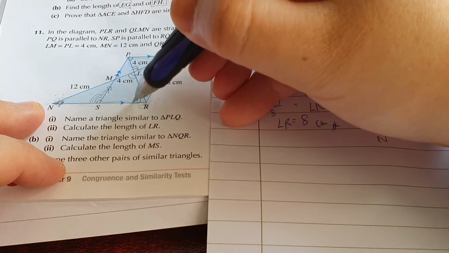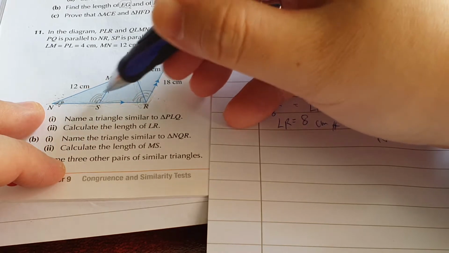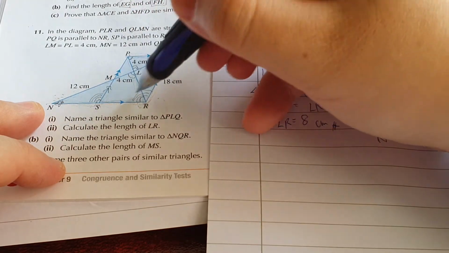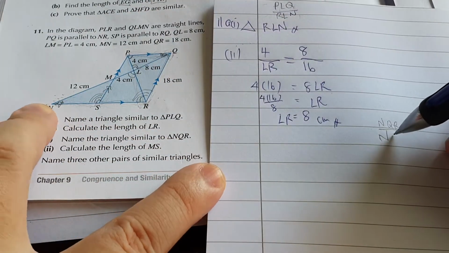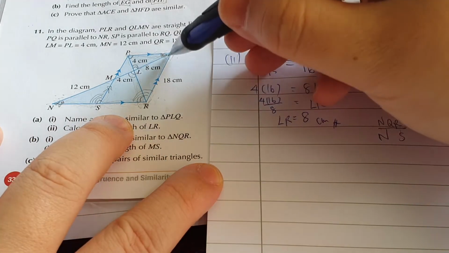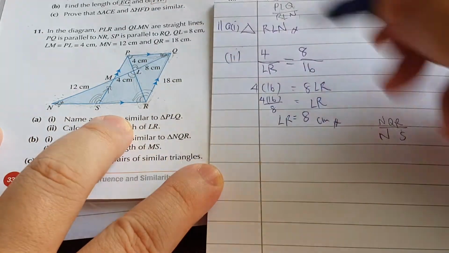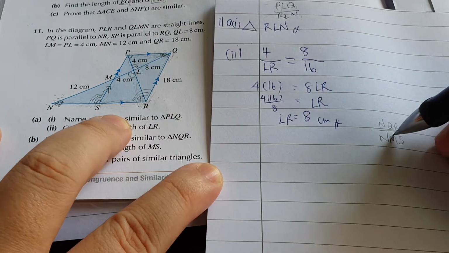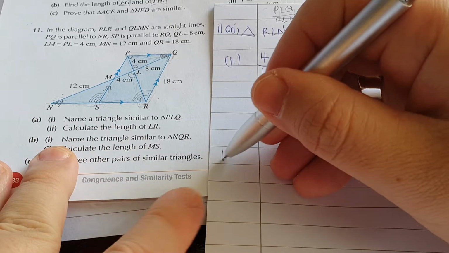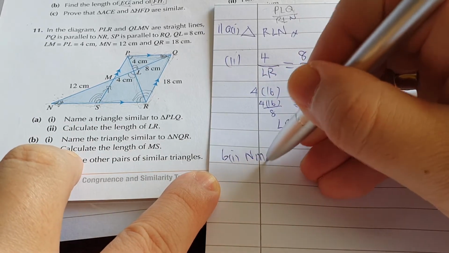A bit confusing, but it's this angle and then this angle. So the S and the R are the same. And finally your Q and this M must be the same, so it's NMS. So your answer for B part 1 is NMS.